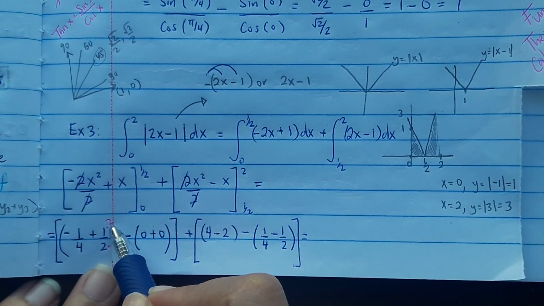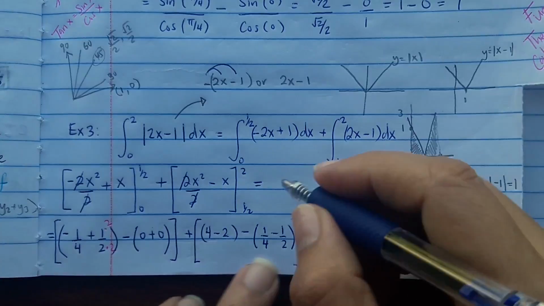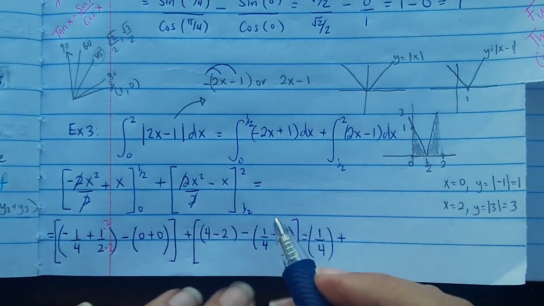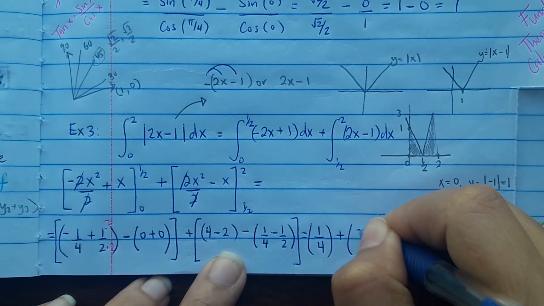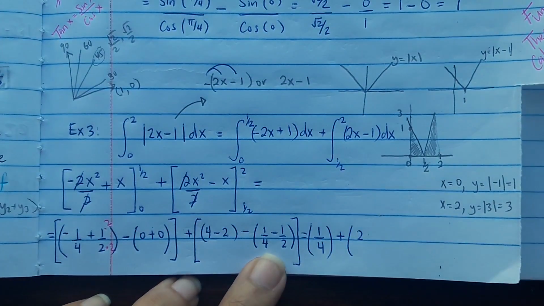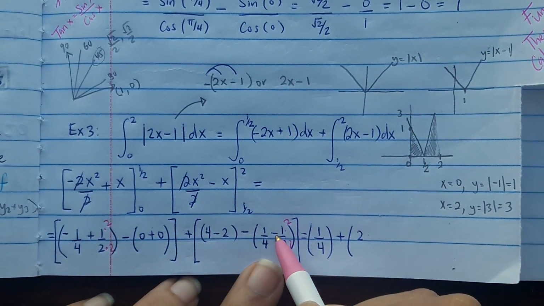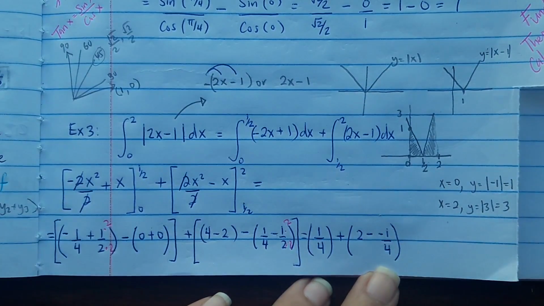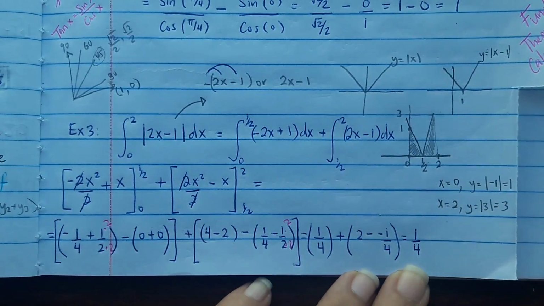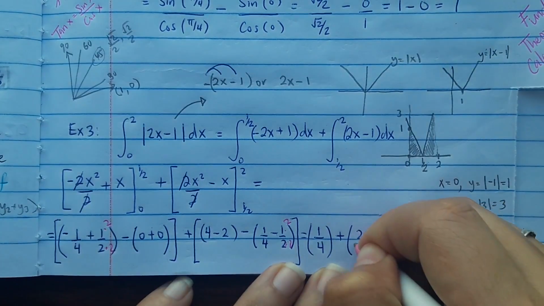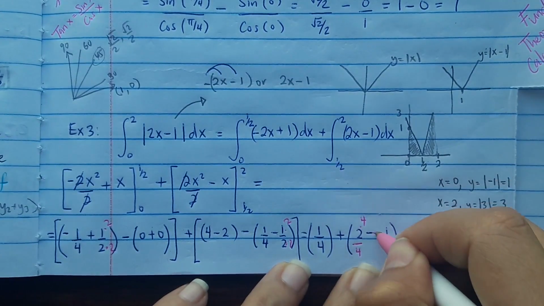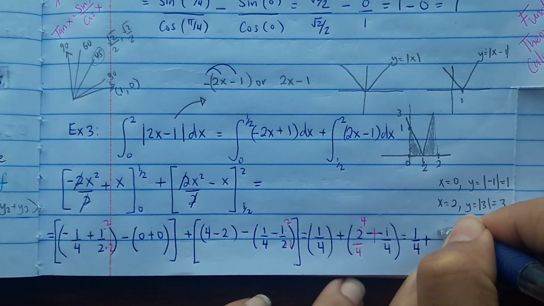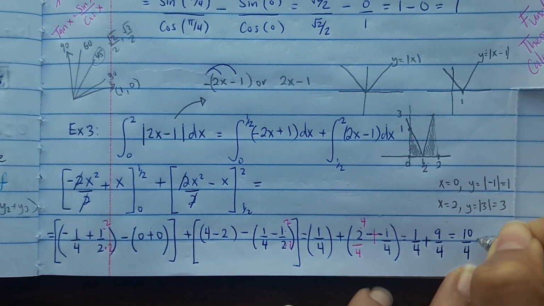So now we're going to get negative 1 plus 2, which is positive 1 over 4. The zeros are going to go away. So plus, and then 4 minus 2 is 2. And then we're going to make the denominators the same. So multiply top and bottom by 2. Then you're going to have 1 minus 2, which is negative 1. So you're going to have minus negative 1 over 4, which is 1 over 4, and that's going to become a plus. And we're going to make the denominators the same again. That'll be 8 plus 1, which is 9. So 1 plus 9 over 4 is 10 over 4, which simplifies to 5 over 2.